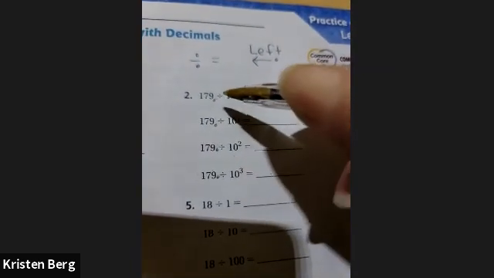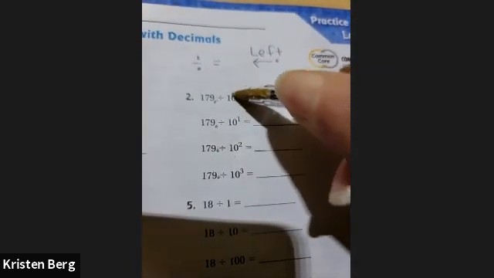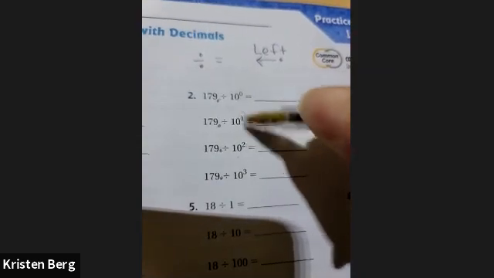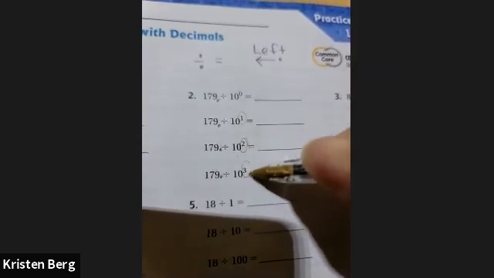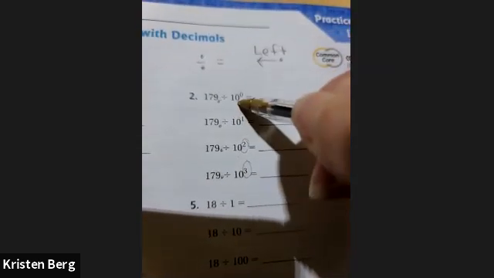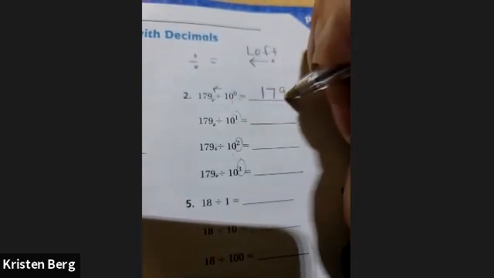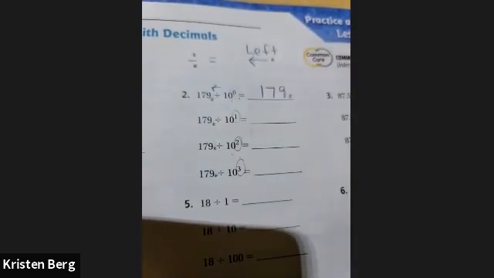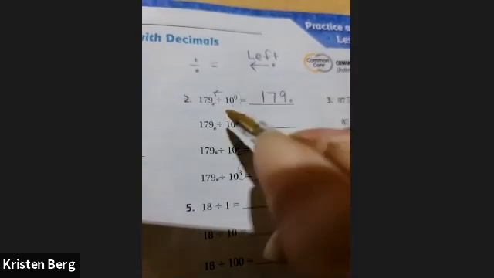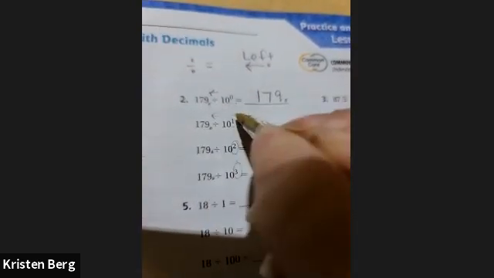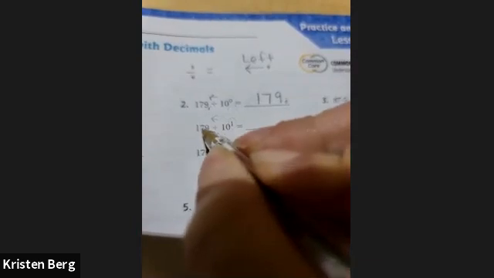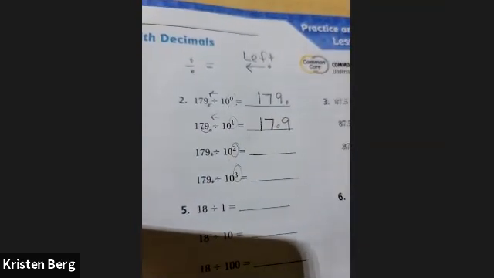So this one says you are going to be moving it. Keep in mind, those exponents are there to help you as well. It's telling you how many places. This one says you're going to make it smaller because you're dividing. You're going to the left, 0 places. So therefore, I am not moving that decimal anywhere. So that is where it is, 179. This one says I'm going to be making it smaller by 1 place. So I'm going to move it in once. And now it will be 17 9/10.